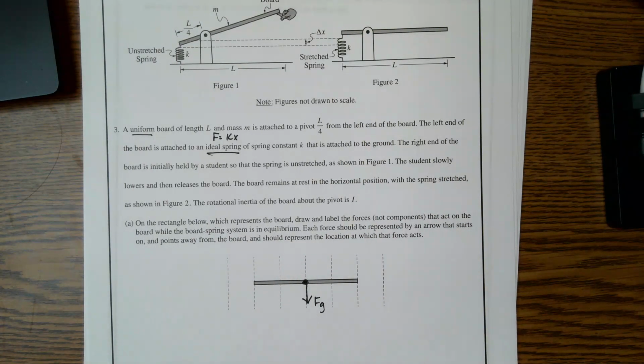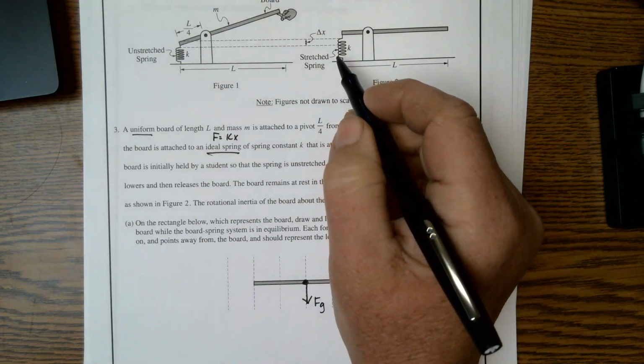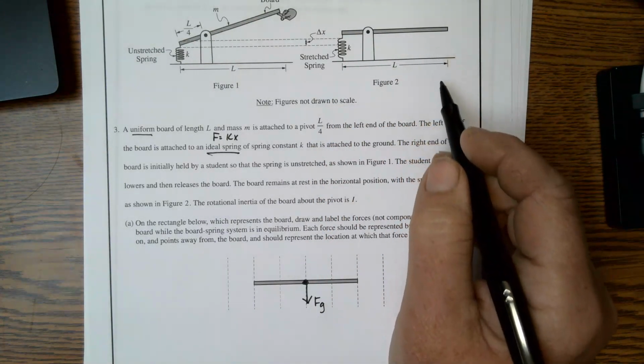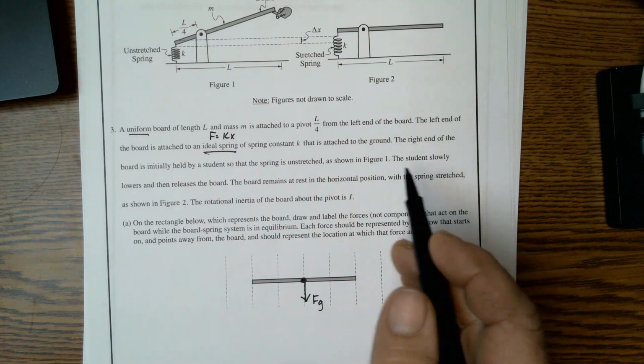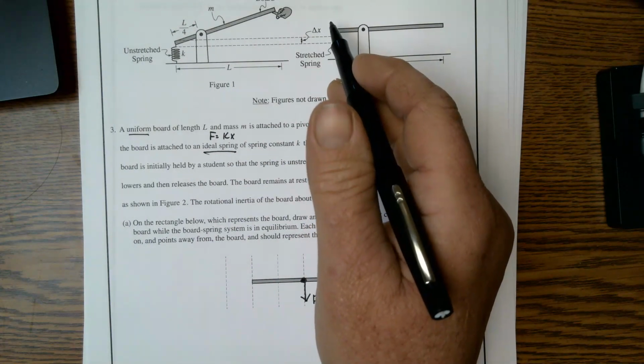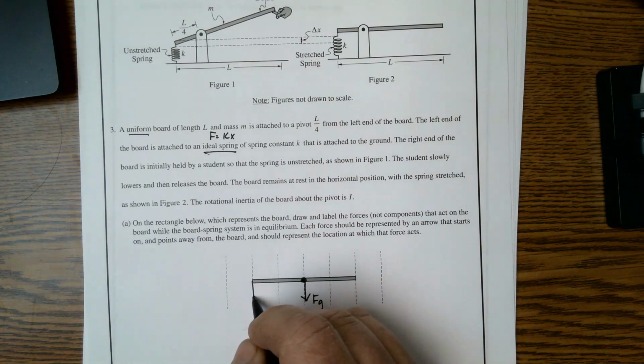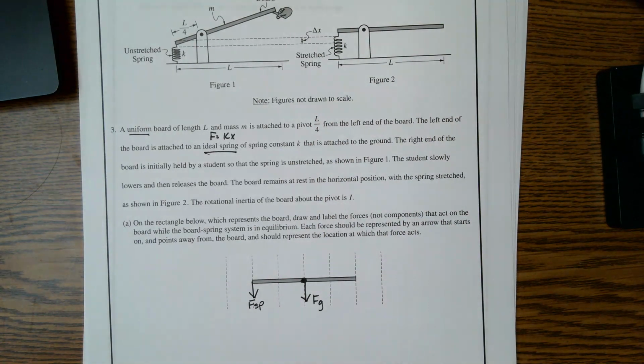Okay? But we have a spring down here. And so this board has gone down, so the spring is stretched, so the spring must be pulling down. So we have the force of the spring over here on this end. Now there's two downs, so we're not falling down, so we've got to have an up somewhere.